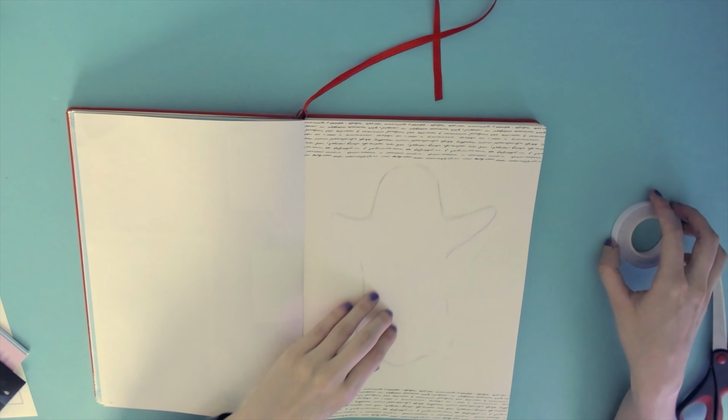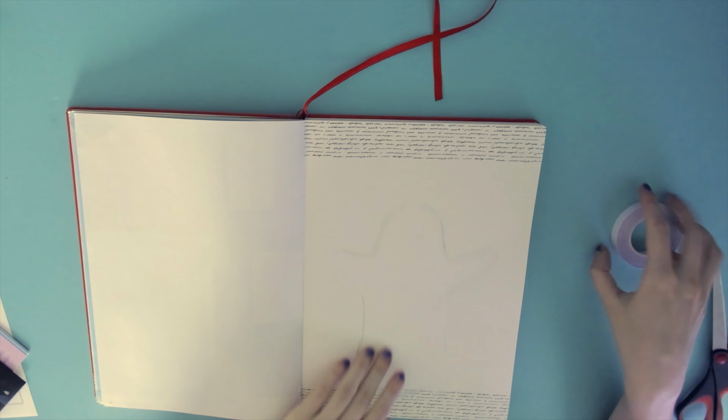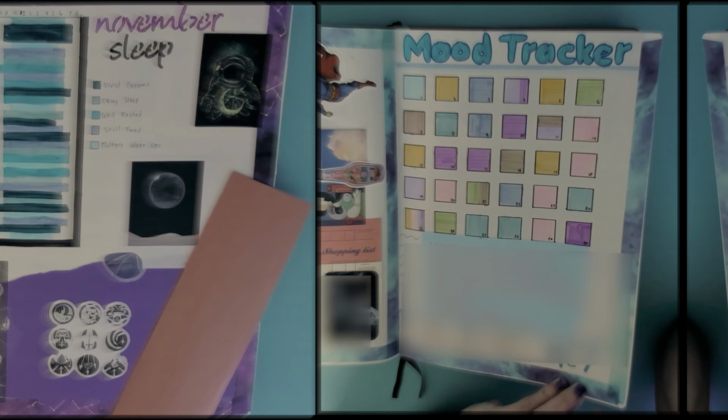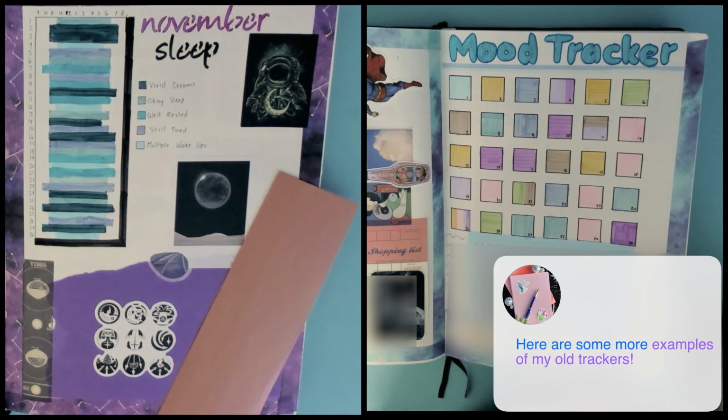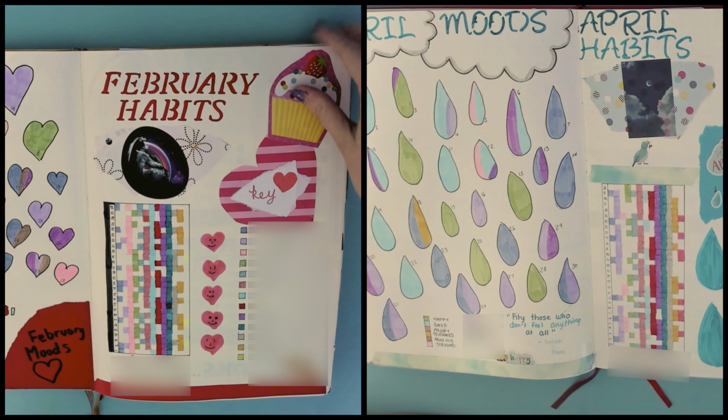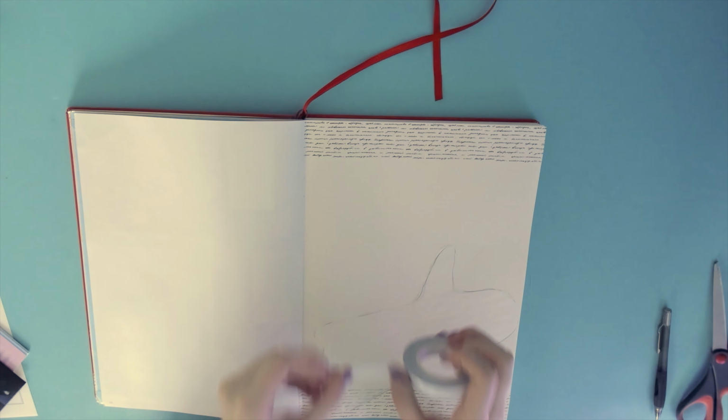As I said earlier in the video, I've used habit trackers, mood trackers, and sleep trackers before, and I stopped most of them because I either became inconsistent or they were inaccurate because I wasn't tracking accurately. Another reason I never went back to them was just because it was so tedious. Having to draw a ton of boxes each month, fit designs, draw pages, it just wasn't for me anymore, so I stopped.